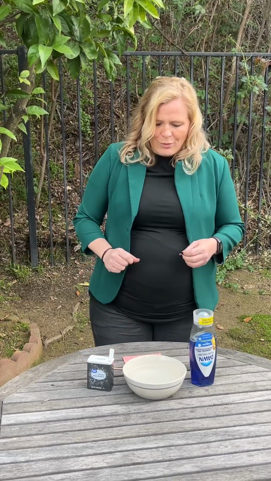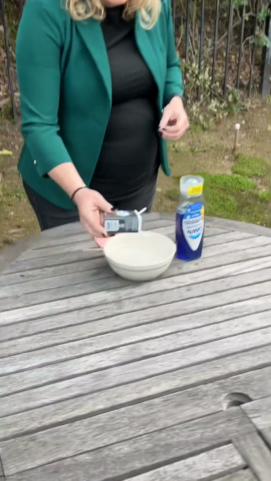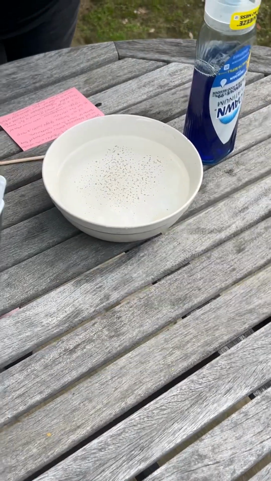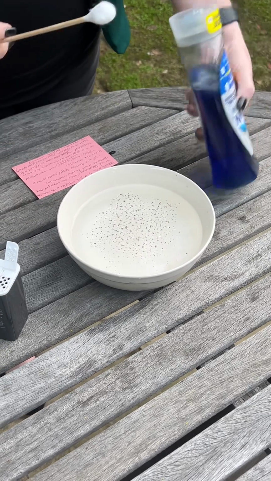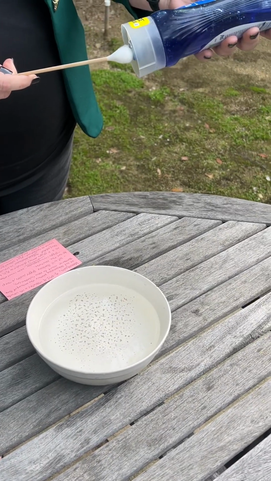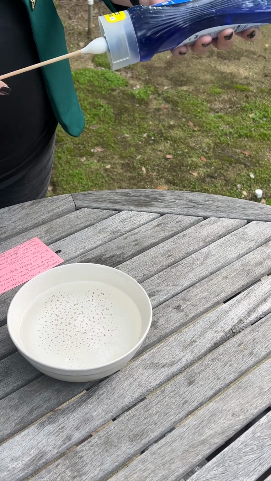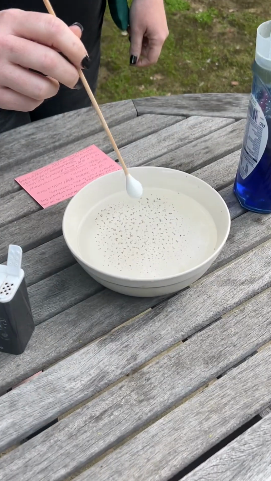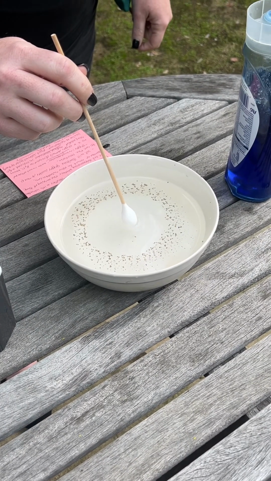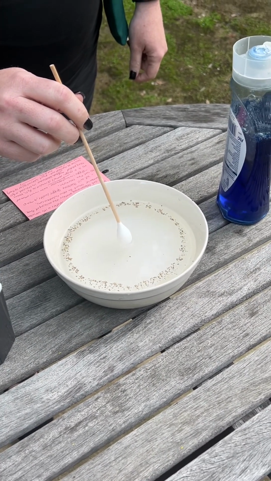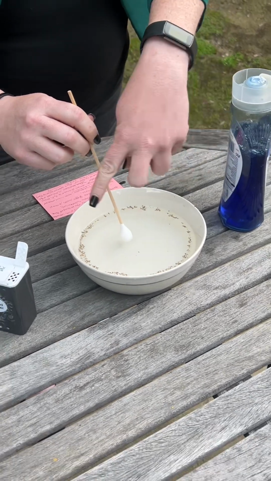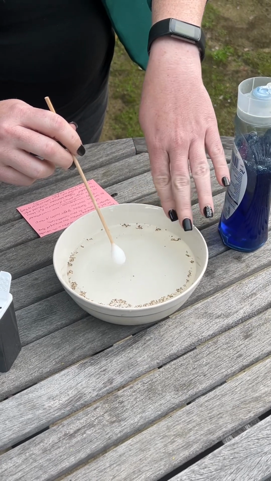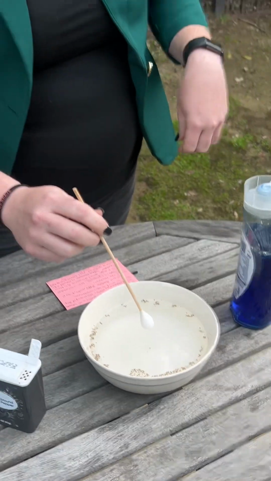So what we're going to do, we're going to add a little bit of pepper. And we're going to add our soap. And we're going to see this effect. What happens? What? Look at that. It's been all pulled away. A bulging of that water, the surface, the top of the surface, the pepper has expanded out.